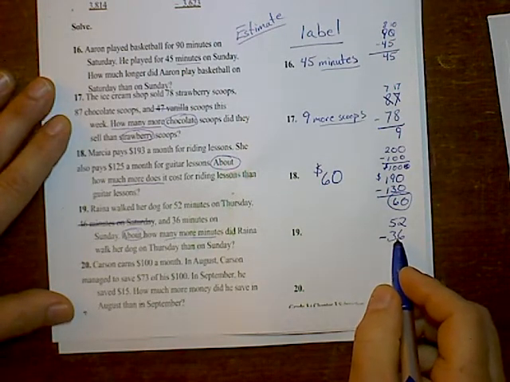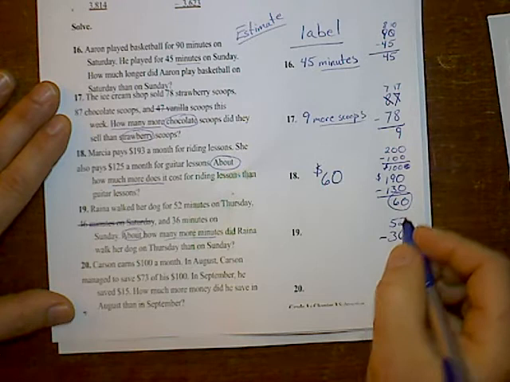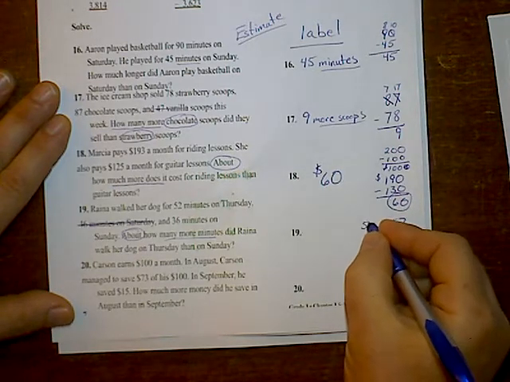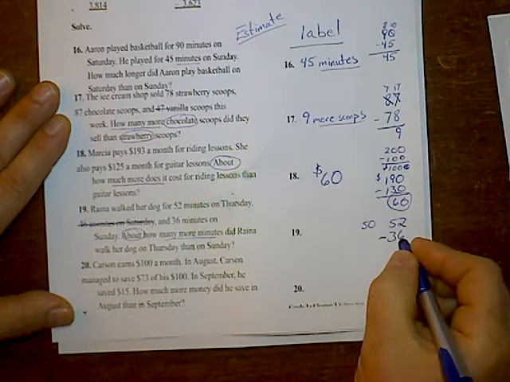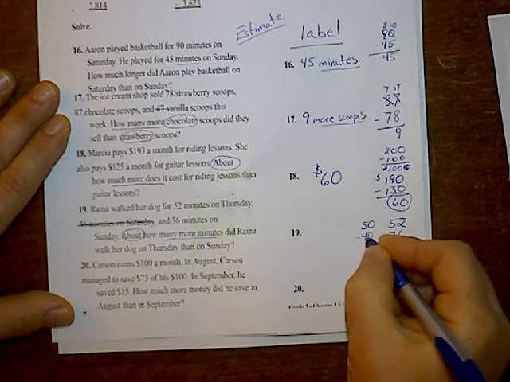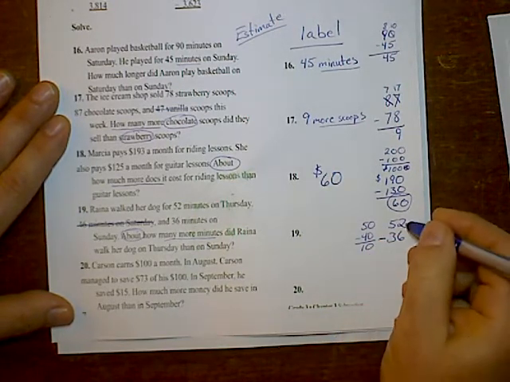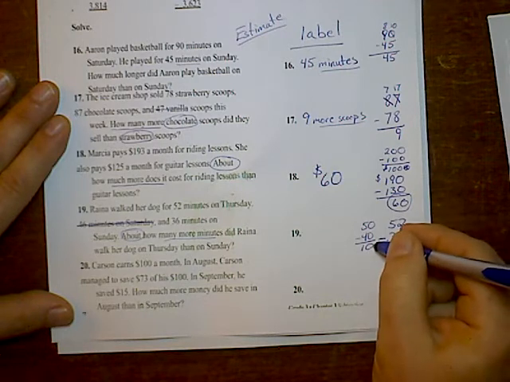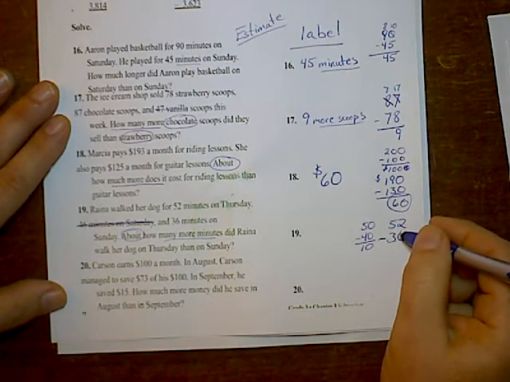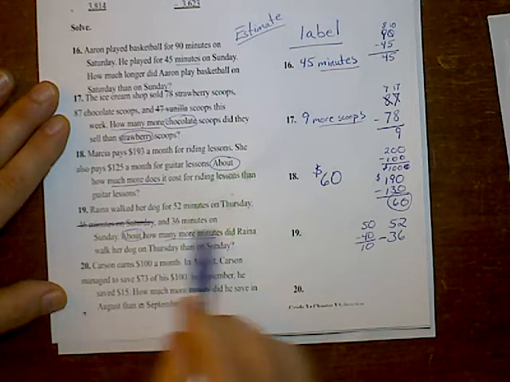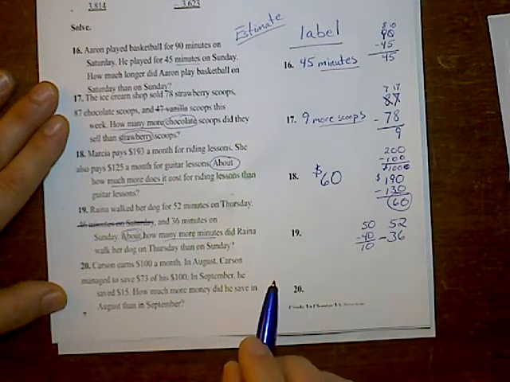But we want to estimate, don't we? So I'm going to take that and say that's about 50. And 36 is about 40. So about 10 minutes. Now, your brain is going to tell you that's not the best answer for an estimate, but we can't round to the nearest one, can we?